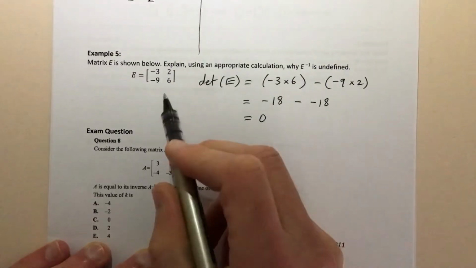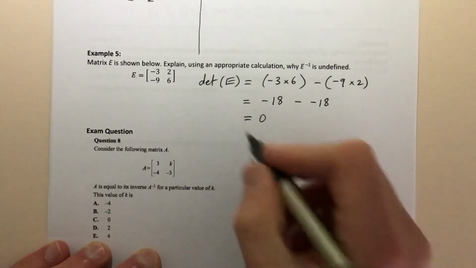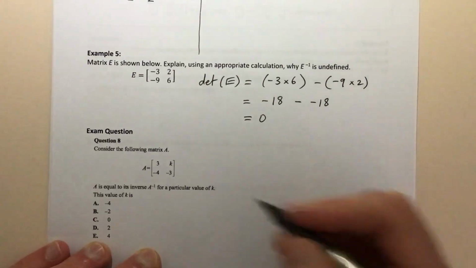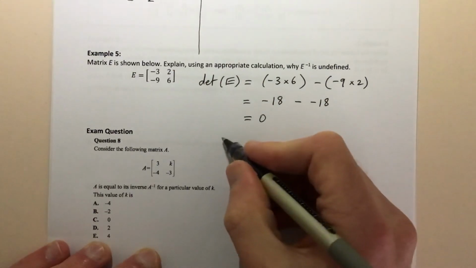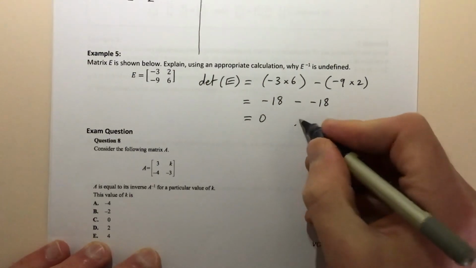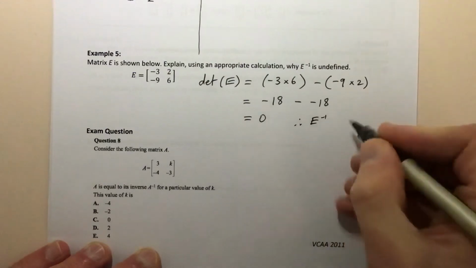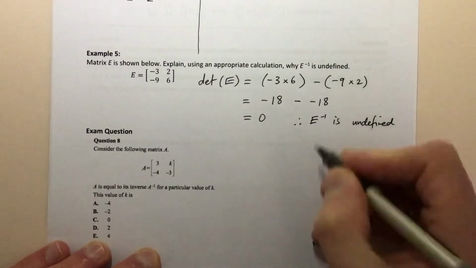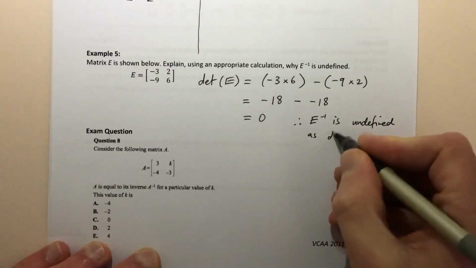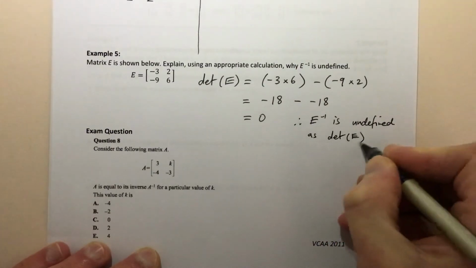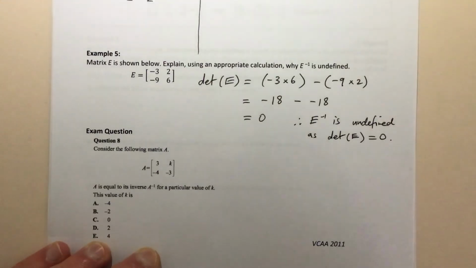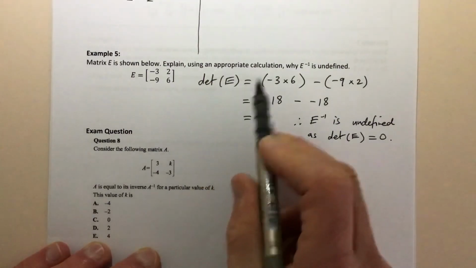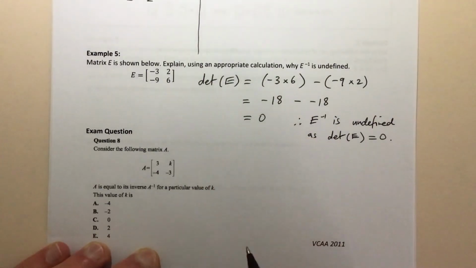And therefore the reason this is undefined is because the determinant of the matrix is 0. So we're going to say, therefore, E inverse is undefined as determinant of E equals 0. Okay, so we've explained using an appropriate calculation, and that calculation was to find the determinant.